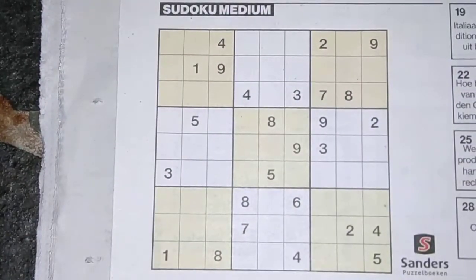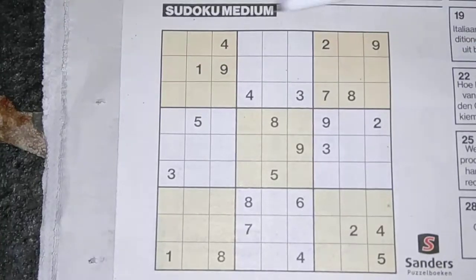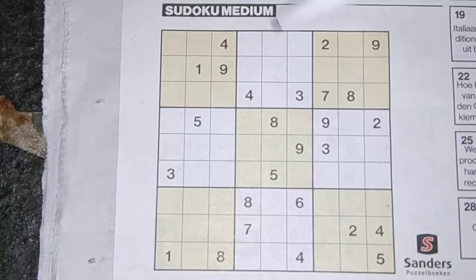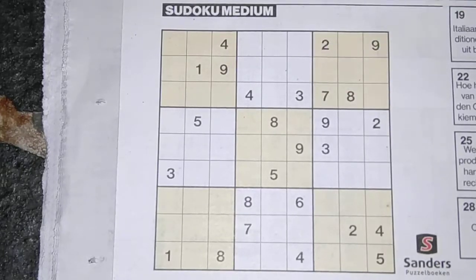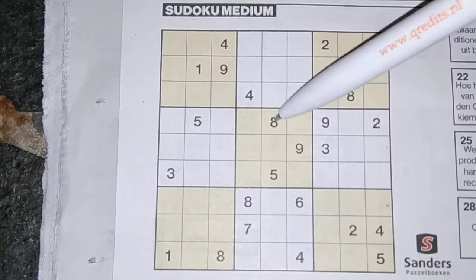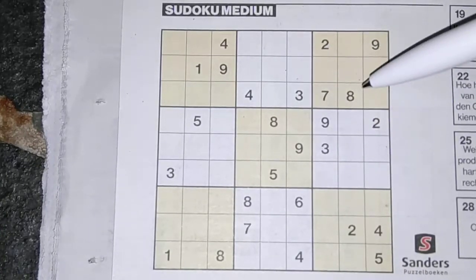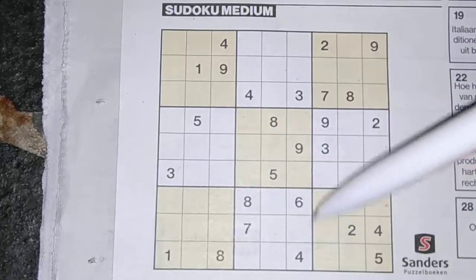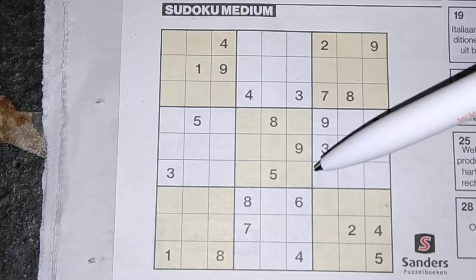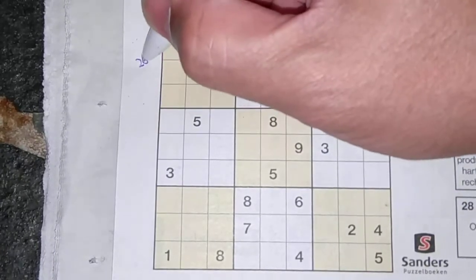Alright, before I start, I want to count the digits in this puzzle. So we have here 3 plus 2 is 5, plus 4 is 9, plus 2 is 11, plus 3 is 14, plus 3 is 17, plus 2 is 19, plus 4 is 23, plus 3 is 26.